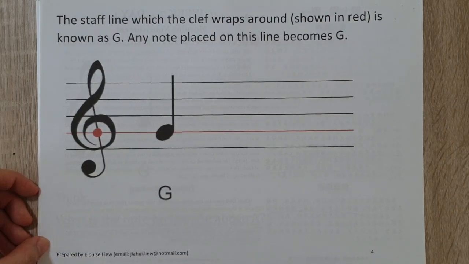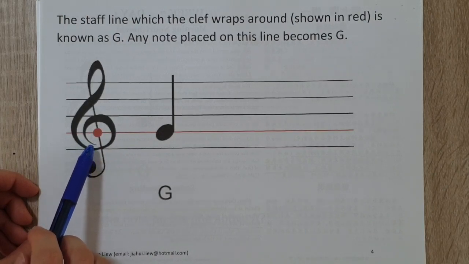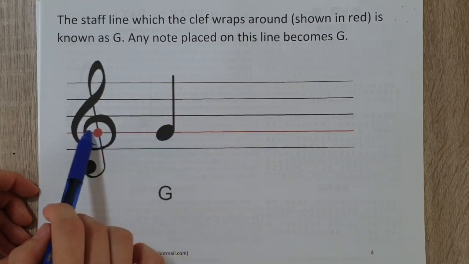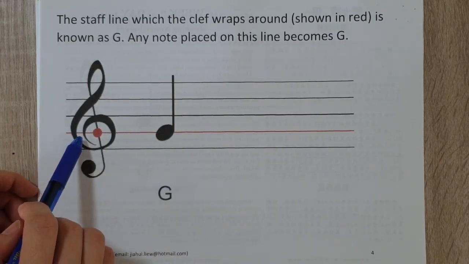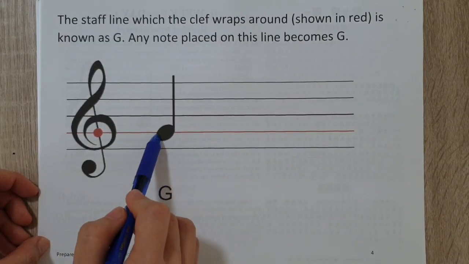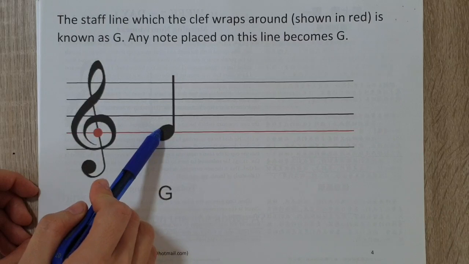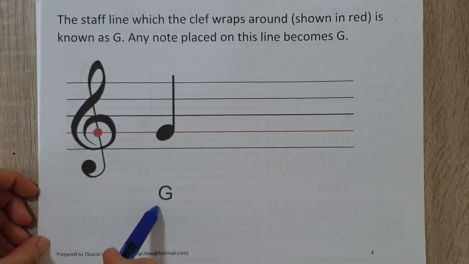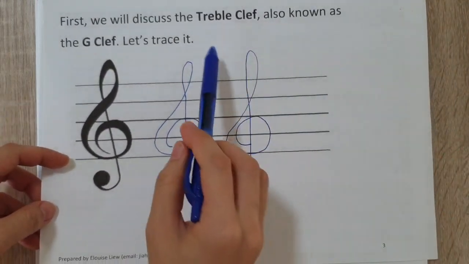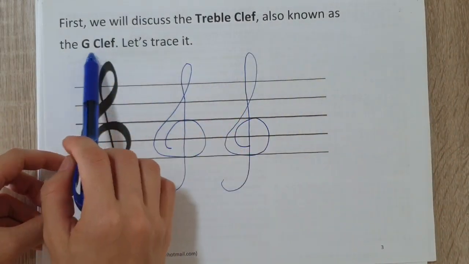Any note placed on this line becomes G. So here is a treble clef. This staff line, denoted by this treble clef, is known as G. So if I place a note here, this note is G. So that explains why earlier on we mentioned that treble clef is also known as the G clef.